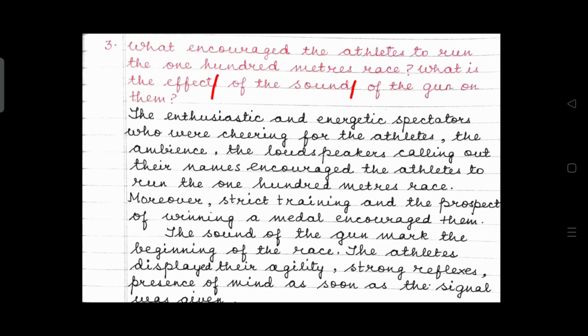The enthusiastic and energetic spectators who were cheering for the athletes, the ambience, the loudspeakers calling out their names, encouraged the athletes to run the 100 meters race. Number 1, the spectators who were cheering for the athletes, they were motivating the athletes. Next, the ambience, the whole atmosphere. Number 2, and then the loudspeakers calling out their names.